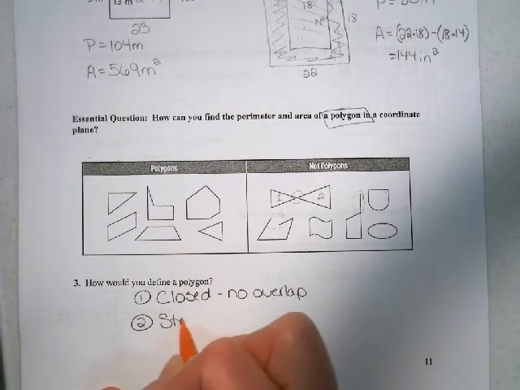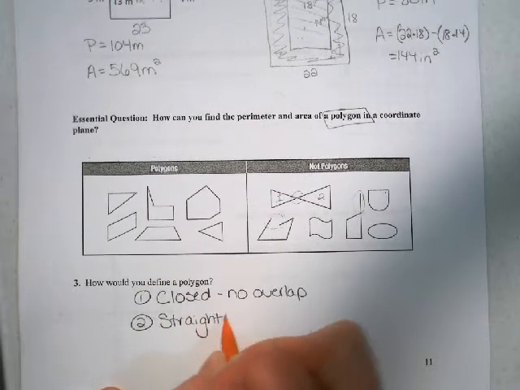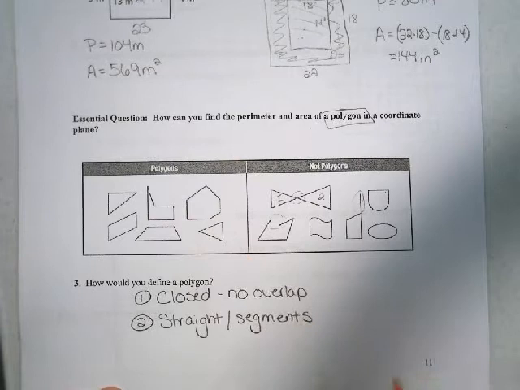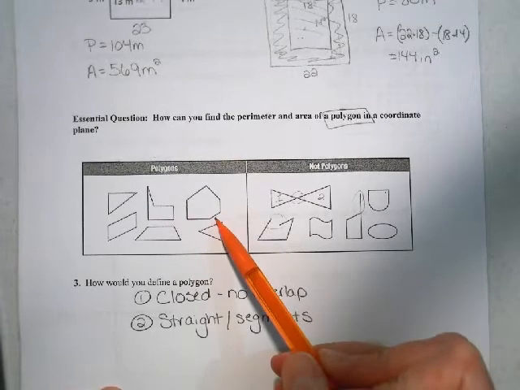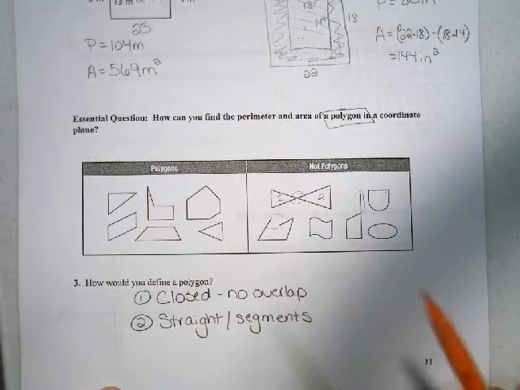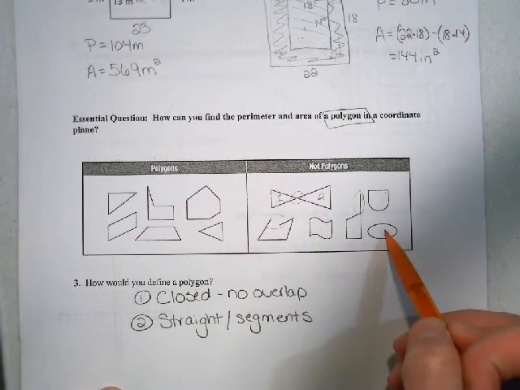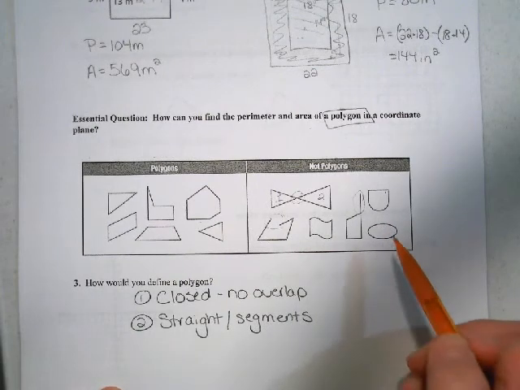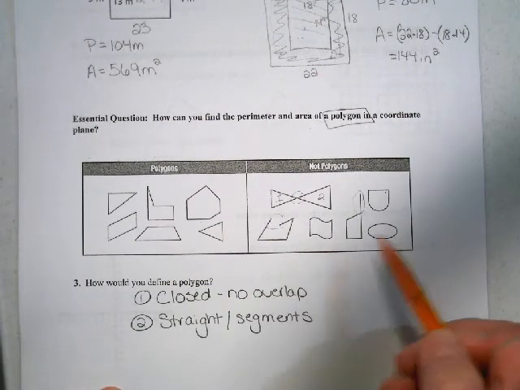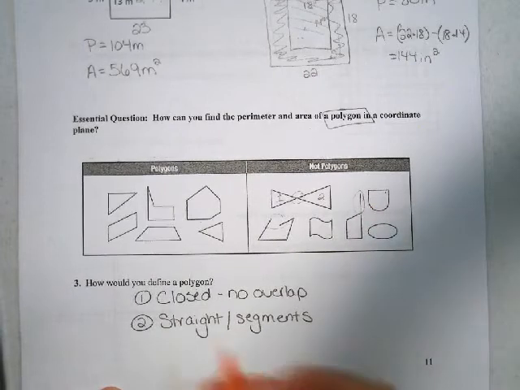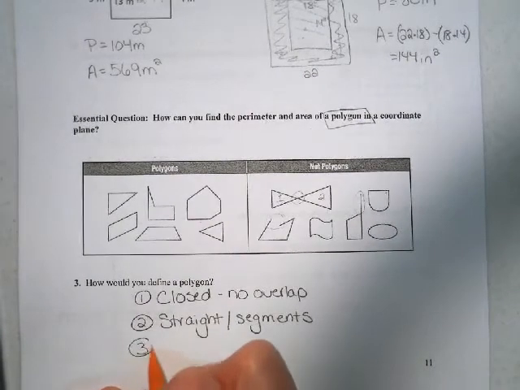The second thing I think about is it has to be straight, or if you want to say, segments. Now the segments don't necessarily have to be equal in length. Do you see how this one's longer and shorter? It's different angles and things like that. I know this is an oval, but a circle is technically not defined as a polygon. Even though it's a shape that we've all learned since we were a kid, it's not a polygon. This one too, see how it's got a curved piece, so they have to be straight.